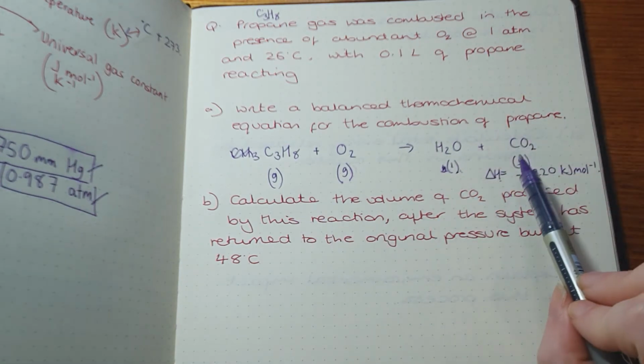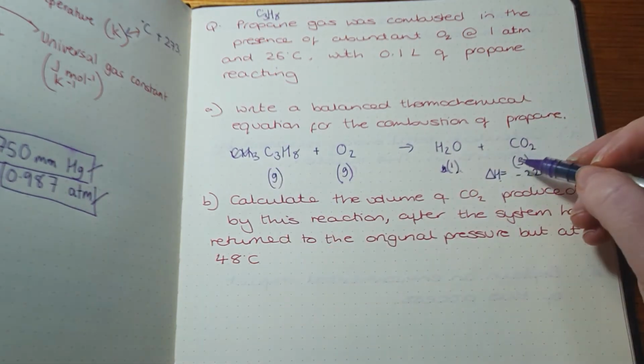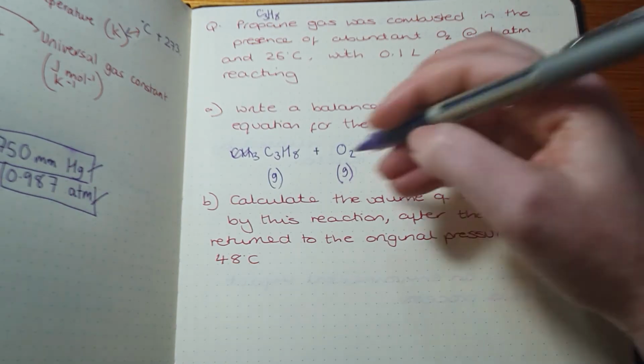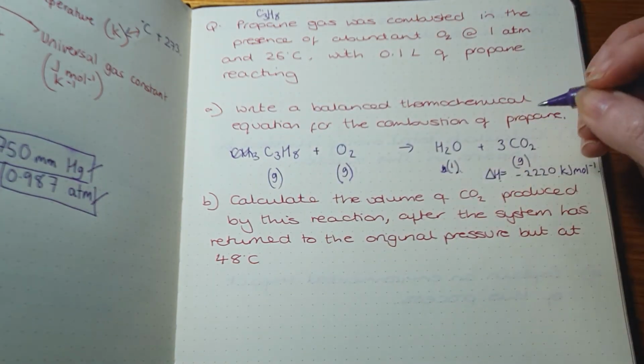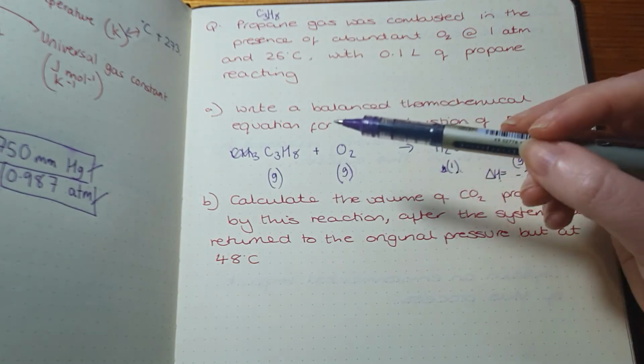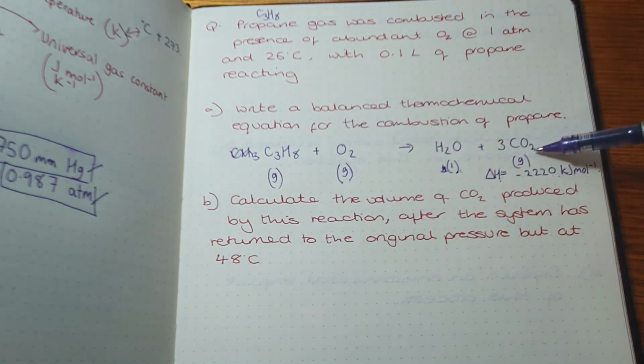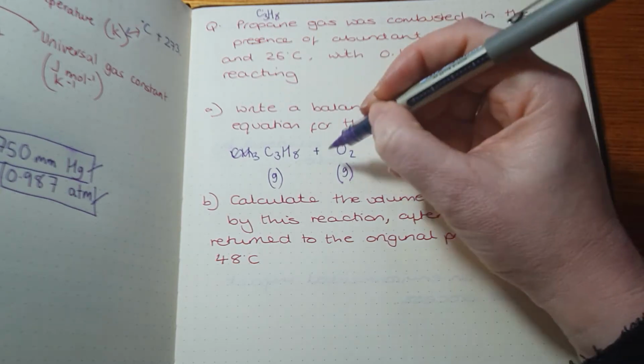Right, so I've got my carbons first. I've got 3 here, so 3 here. Then that means I've got 6 oxygens. So I'm going to put 3 here.